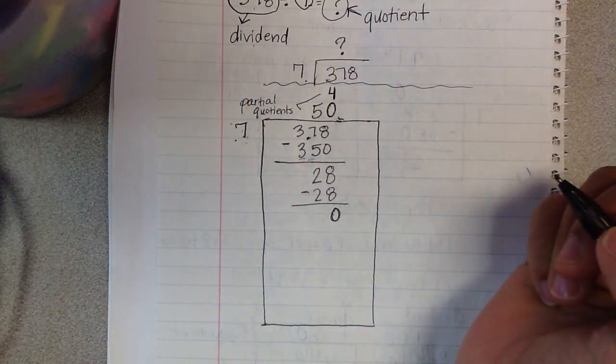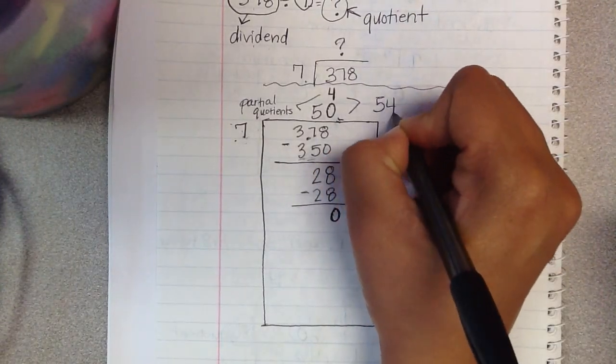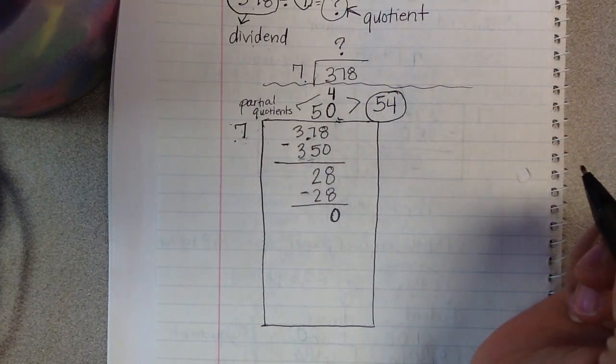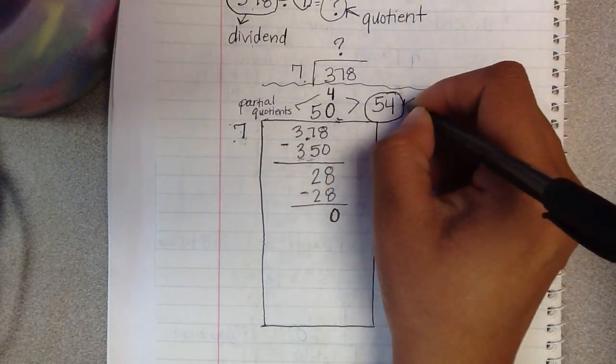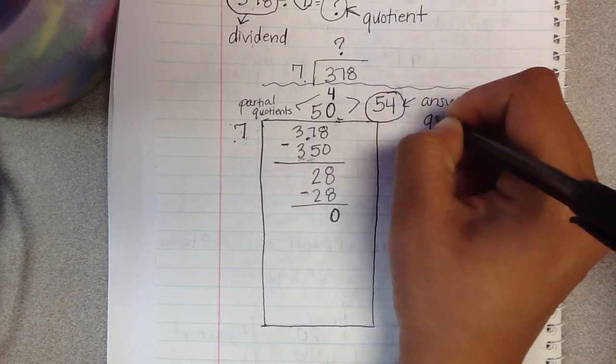So I still have to add those together. And when I add them together, I get 54 as my quotient. Okay, so this is my answer, and the answer to a division equation means your quotient.